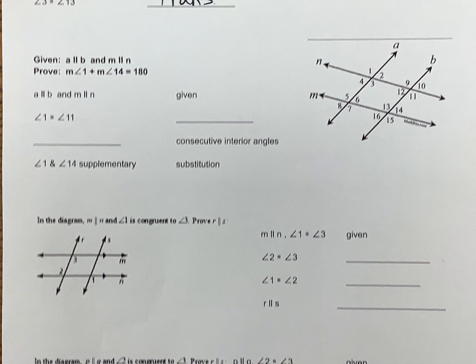Again, both sets of lines are parallel. The measurement of angle 1 plus the measurement of angle 14, 1 and 14, they add up to 180. They're not equal. They add up to 180. That's what we're trying to prove. I'm sorry. So angle 1 is congruent to angle 11. How do we know that? Somebody else.